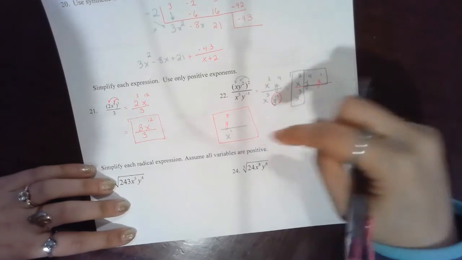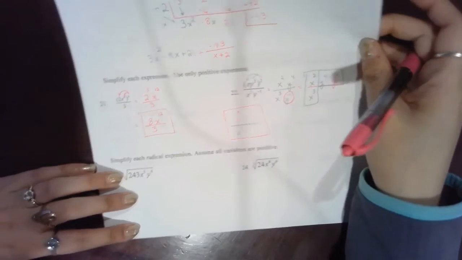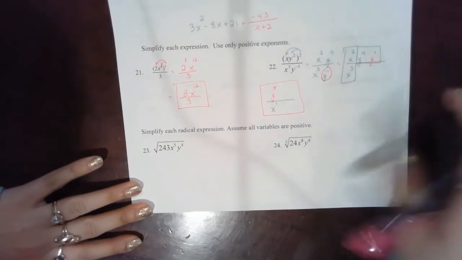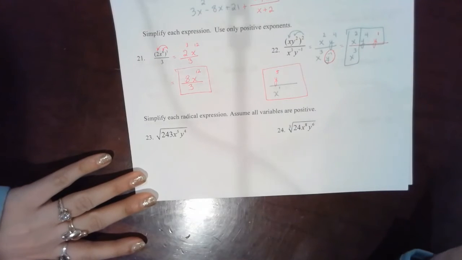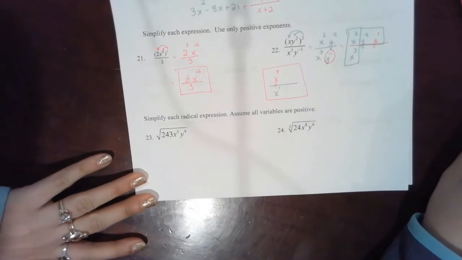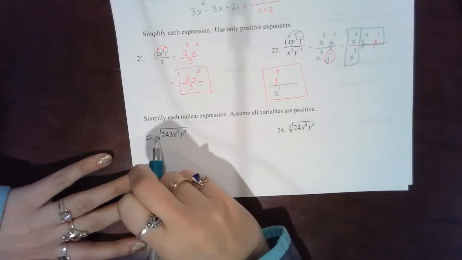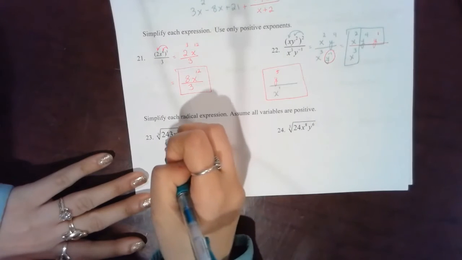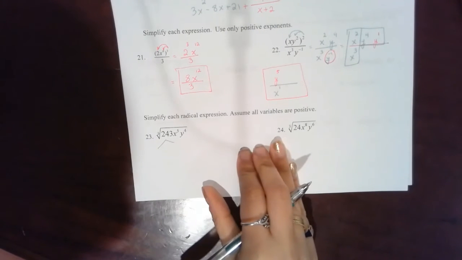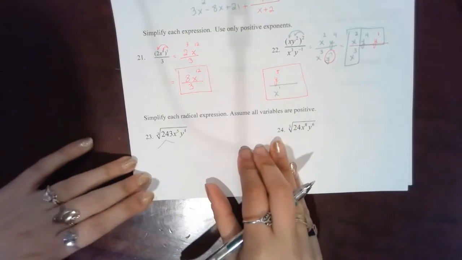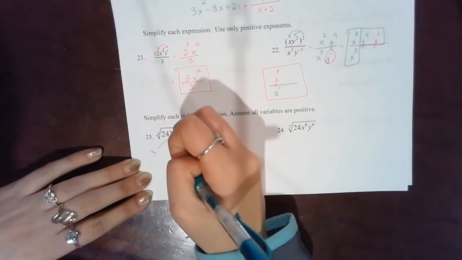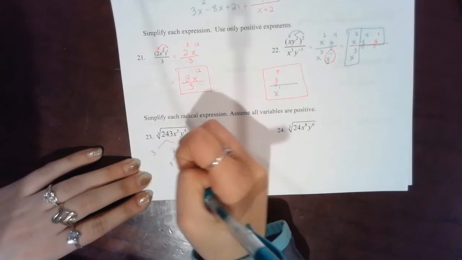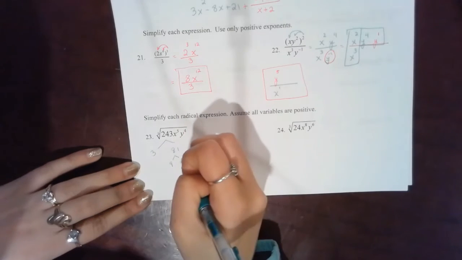The last two problems on this page, we are simplifying radical expressions. Again, assuming everything is positive. So here, it's a square root because there's no number, which means there's an invisible 2. So I'm going to break down 243. Let's see, any two numbers that multiply to give us 243, and that's 3 and 81. And 81 is 9 times 9. So there we are. We have 2 9s. I can pull out that 9, and the square root of 3 was left.